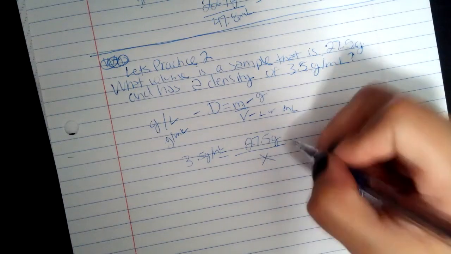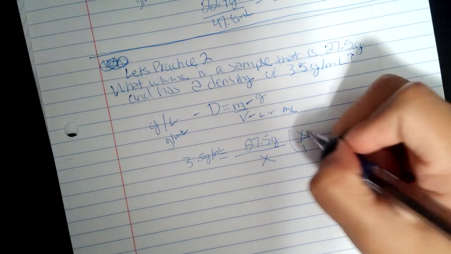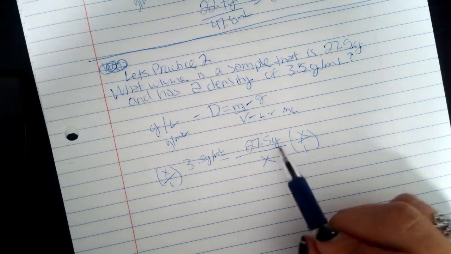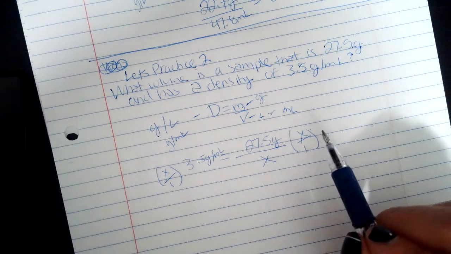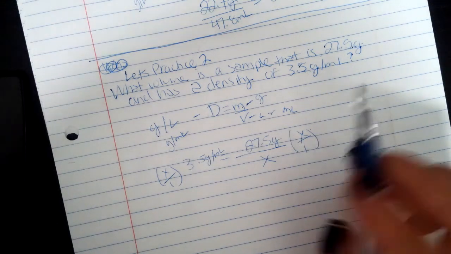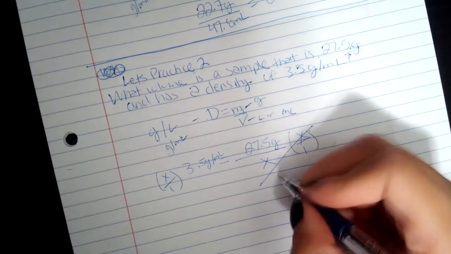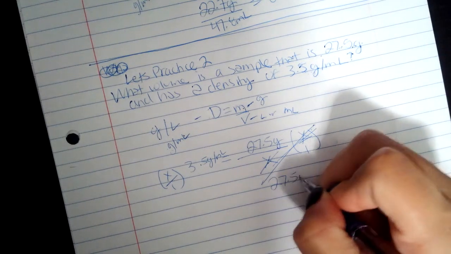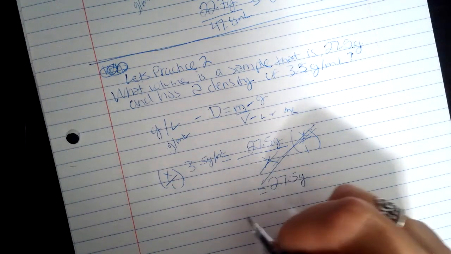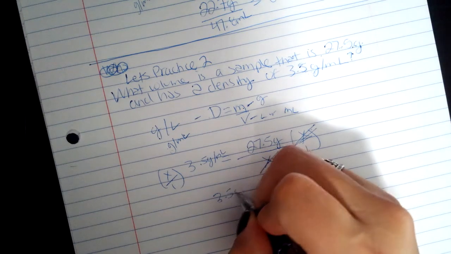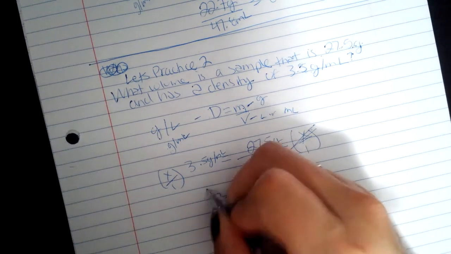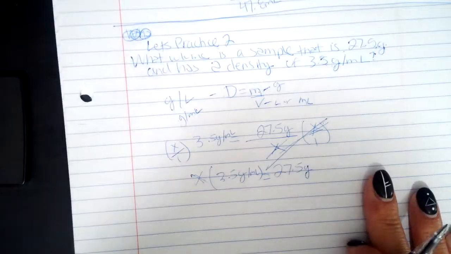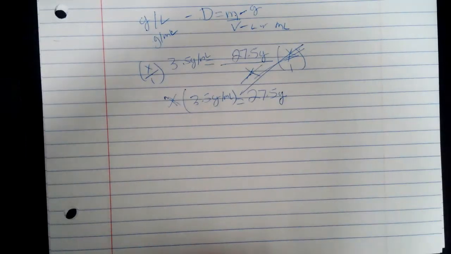So if we want to solve for x, we have to multiply both sides by x over 1, or volume over 1. This variable, guys, it really doesn't matter what you choose, just make sure you choose a similar thing. Here it crosses out because these are across from each other, so it'd be 27.5 grams is equal to 3.5 grams per milliliter times x. And remember, we want x by itself. So what would we do here?